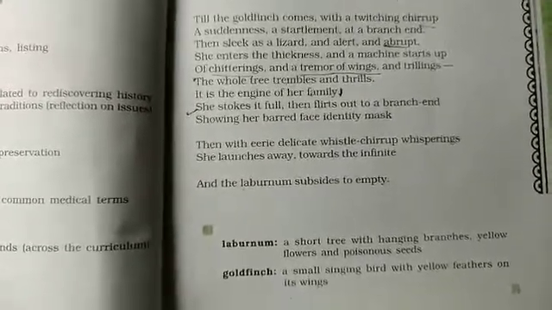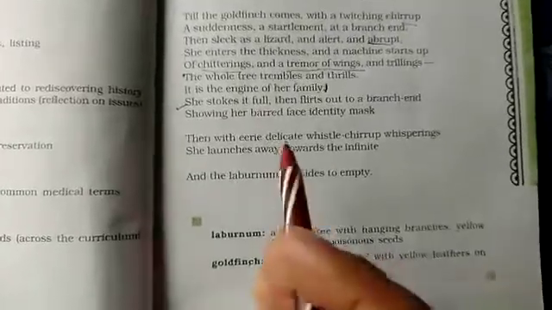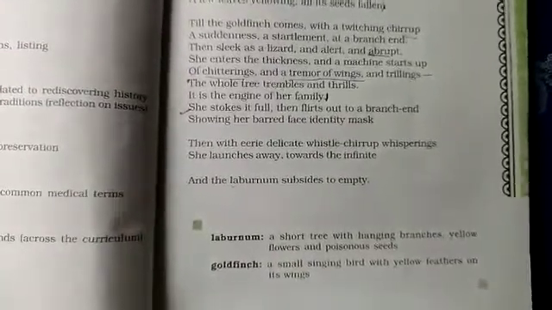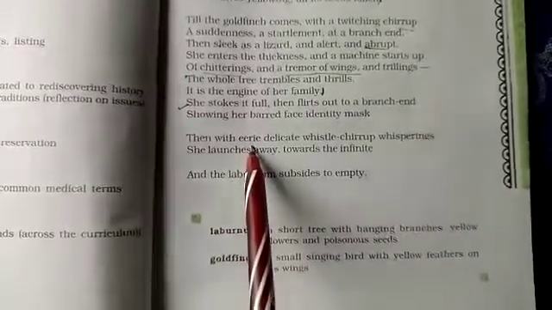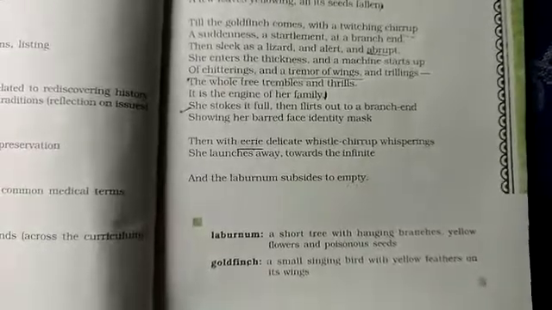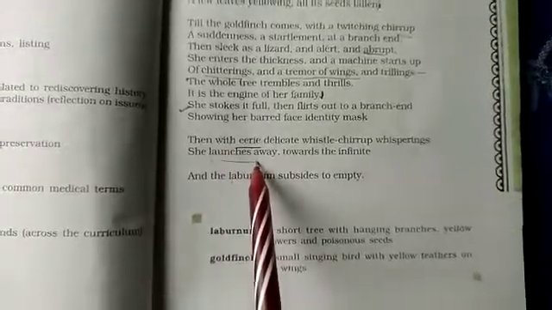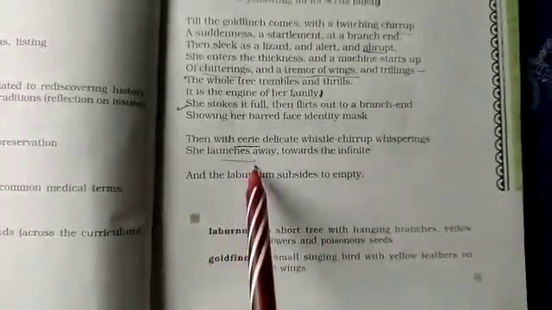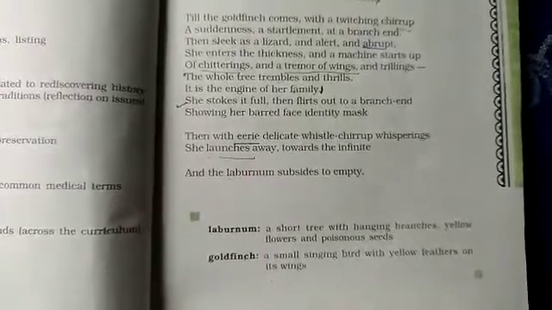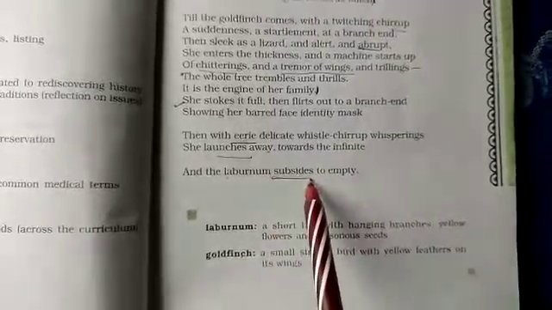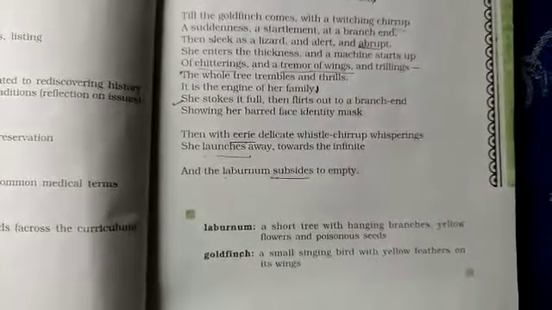So, let's talk about some difficult words. The first one is stokes. Stokes means adds fuel. And the second word is eerie. Eerie means strange in a frightening or mysterious way. And the third word is launches. Launches means flies. She launches away means she flies away. Subsides. Subsides means returns and reduces in intensity.